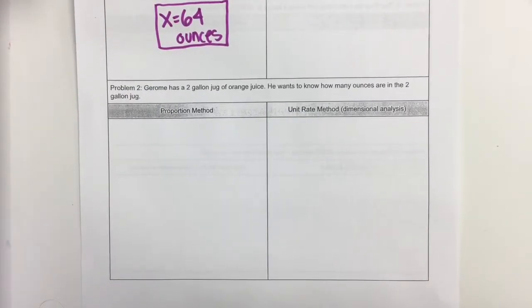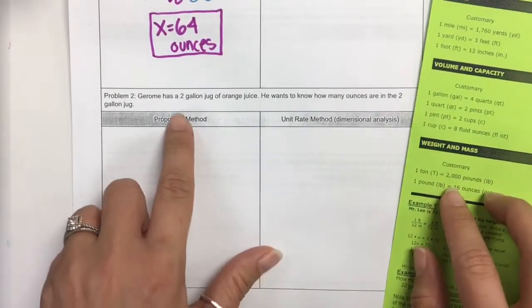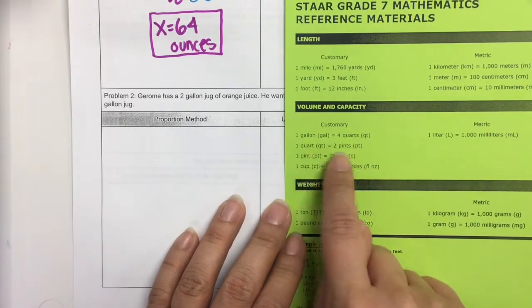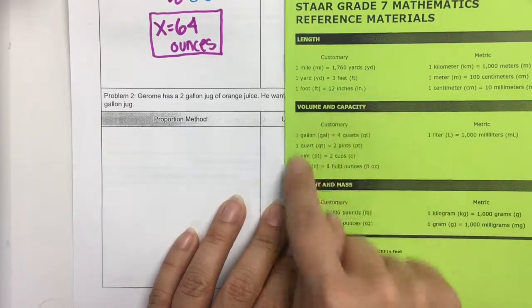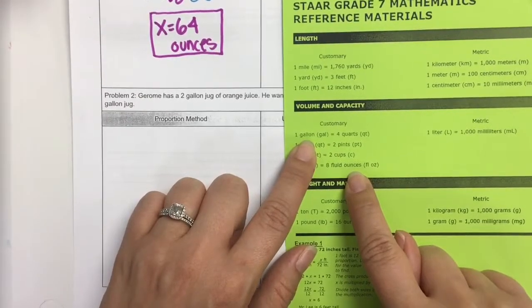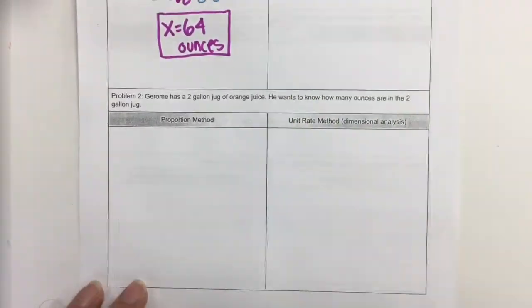Jerome has a 2-gallon jug of orange juice. He wants to know how many ounces are in a 2-gallon jug. So we have a situation here where you're actually going to convert between something that is not on your measurement chart. So I don't actually have a beautiful conversion of gallons to ounces. I have gallons to quarts, quarts to pints, pints to cups, and cups to ounces. I don't have the conversion of gallons to ounces. So we're actually going to have to do a couple of different proportions to solve this, and then we'll use dimensional analysis to show a different method. So let's check it out.